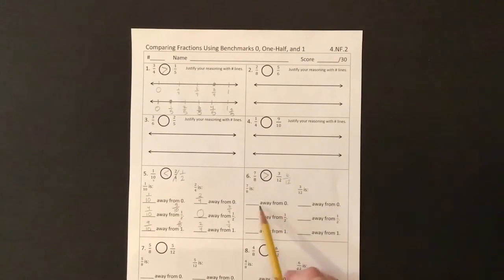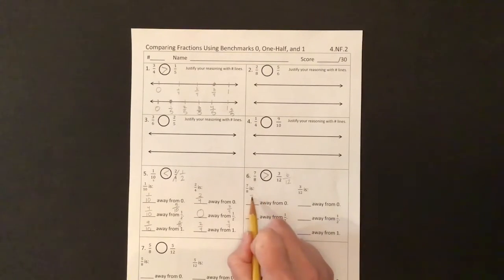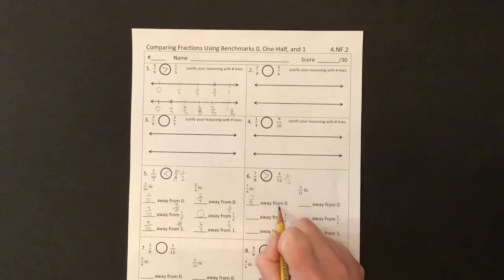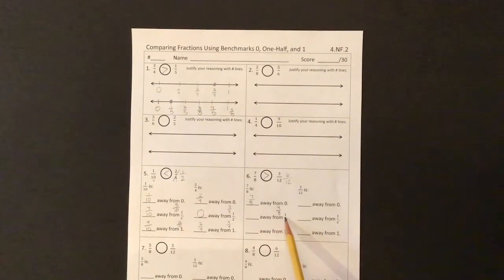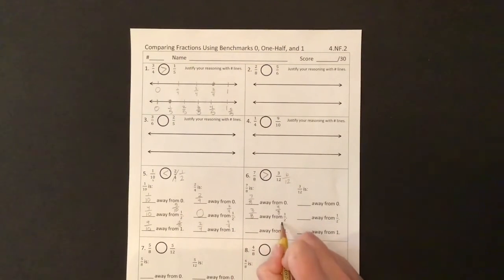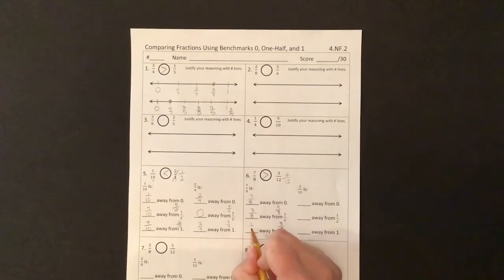Okay, let's answer these questions. 7/8 is 7/8 away from 0. We have to think about eighths and how they relate to 1/2. 4/8 equals a half. So how many pieces would 7/8 be from 4/8? So if I'm going from 4/8 to 5/8 to 6/8 to 7/8, that's 3 pieces, that's 3/8. And then here we have 8/8. 7/8 is just 1 piece away, 1/8 away from 1 whole.